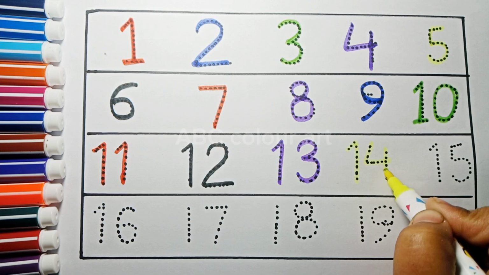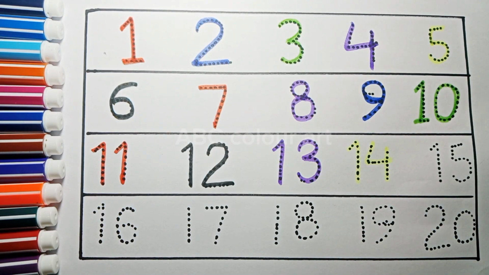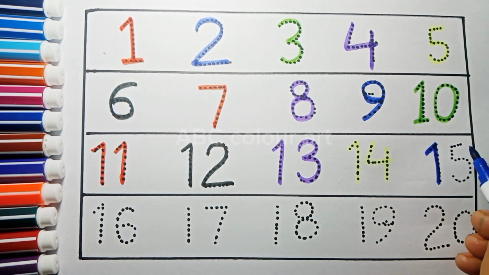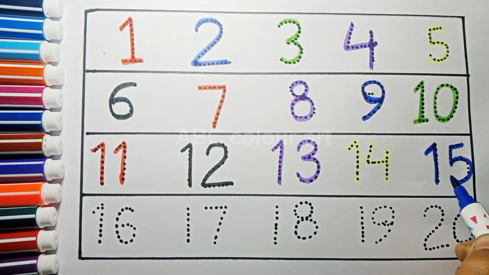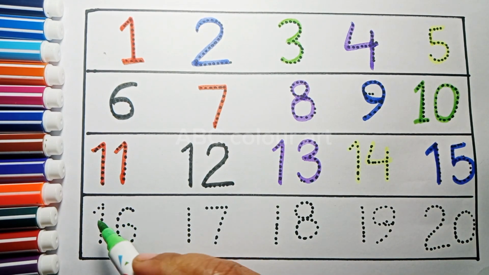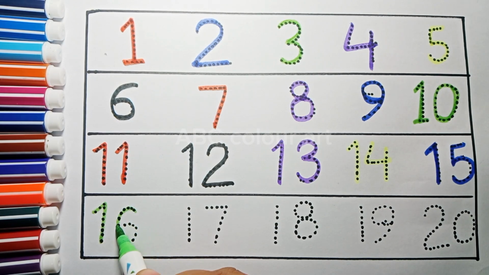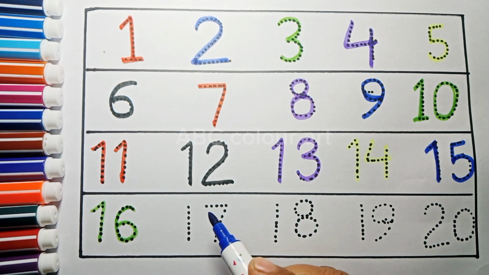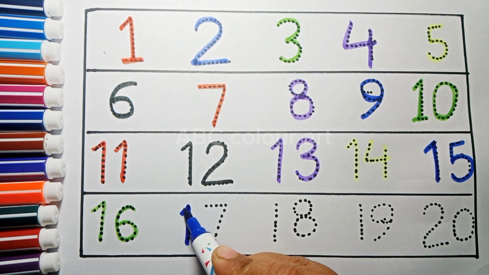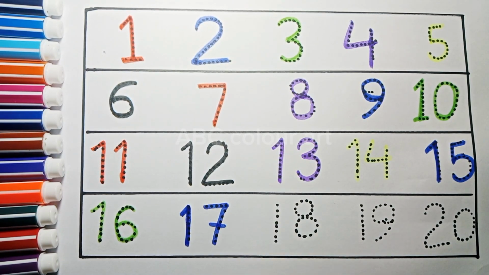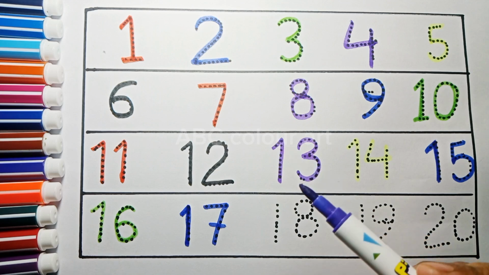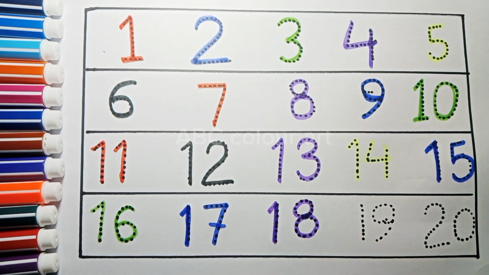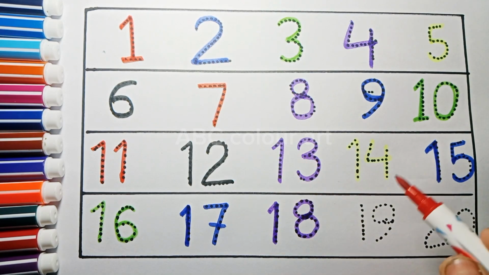14, blue color. 15, light green color. 16, blue color. 17, purple color. 18, red color.